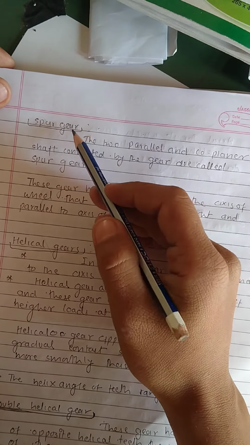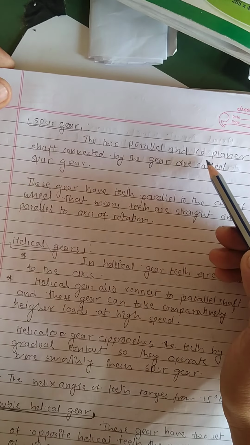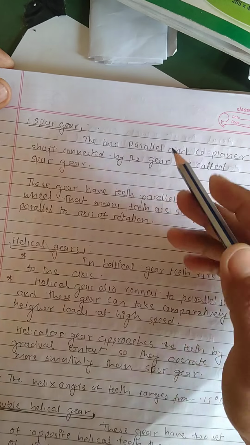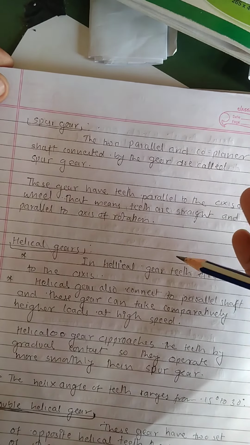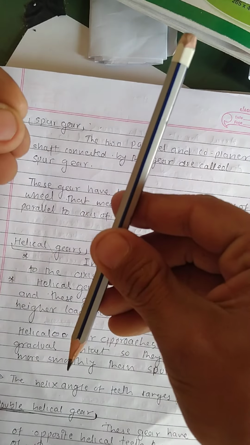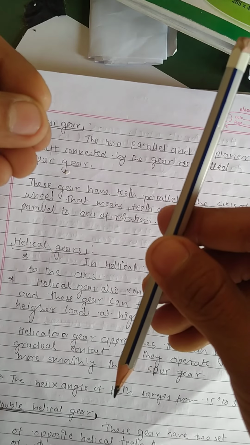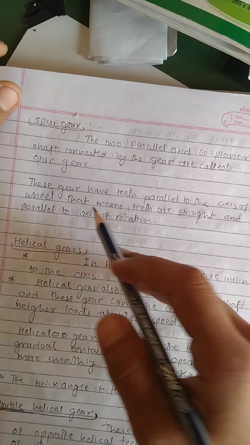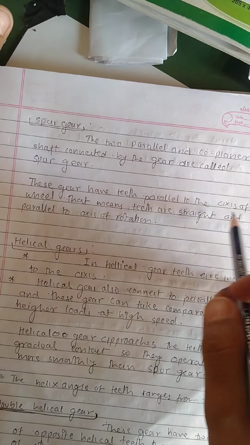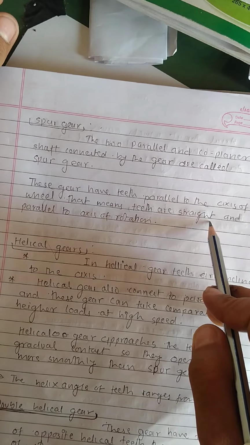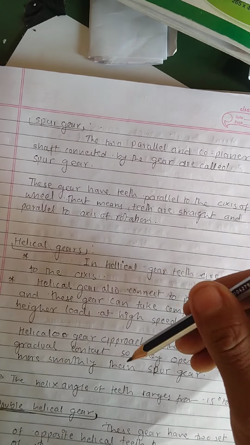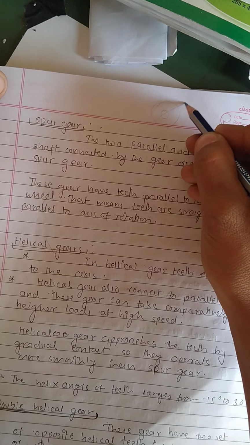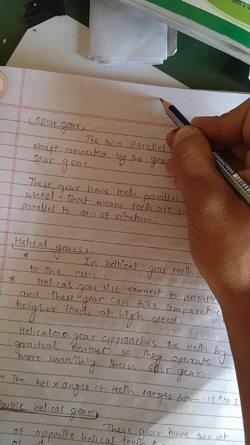Now let's move to the spur gear. Two parallel and coplanar shafts connected by a gear are called spur gear. The spur gear teeth are parallel to the axis of the wheel. That means teeth are straight and parallel to the axis of rotation. This is the rotation axis and the teeth are parallel to this rotation axis.